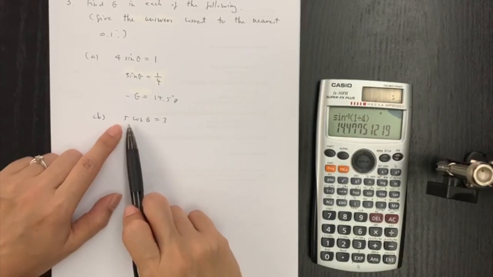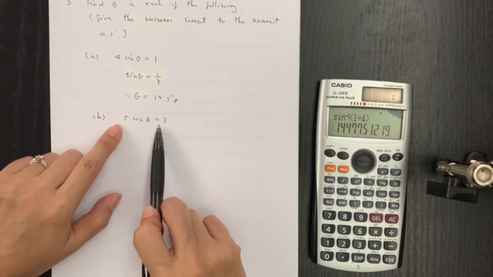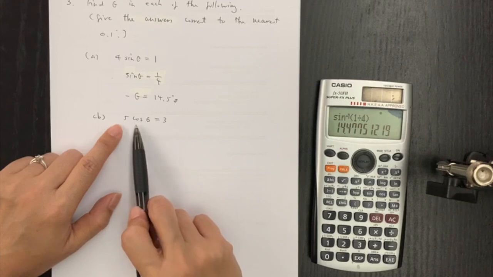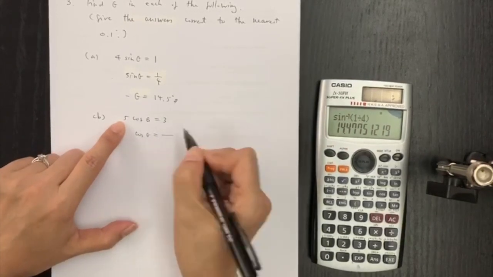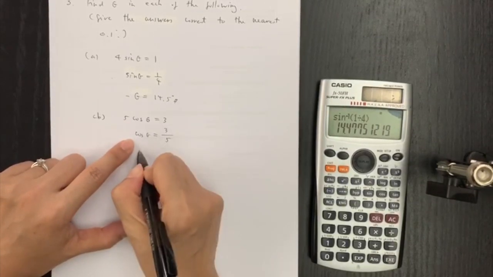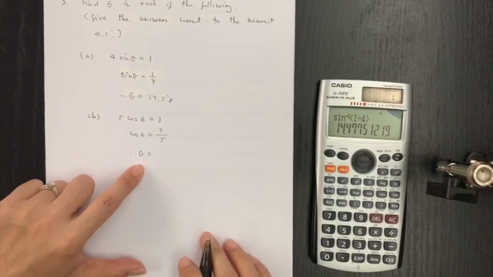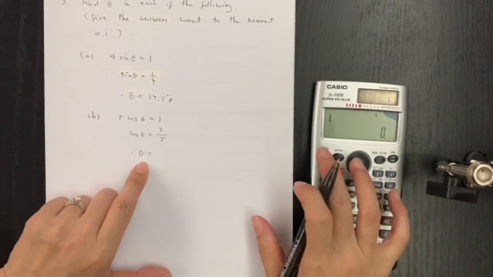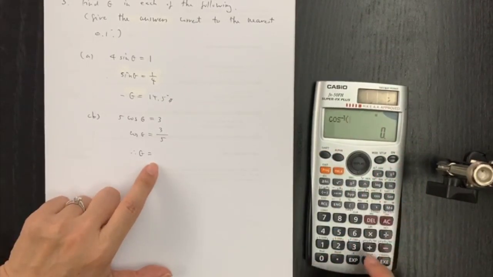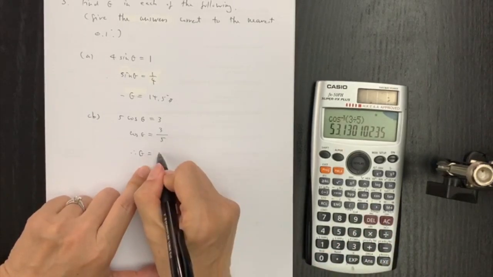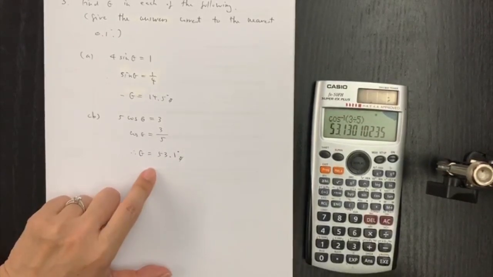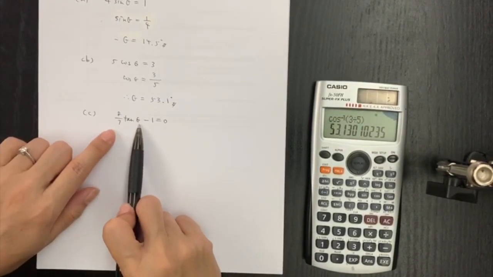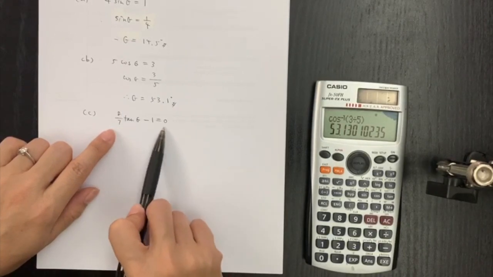Okay, how about this one? 5 cosine theta is equal to 3. What is theta? Again, the first thing, we change the subject to cosine theta and then move this 5 to the right-hand side. That would be 3 divided by 5. Now we can use the calculator to work out theta. That will be shift, cosine, and then I have 3 divided by 5, close the bracket to get the answer. So the answer for theta will be 53.1 degrees.